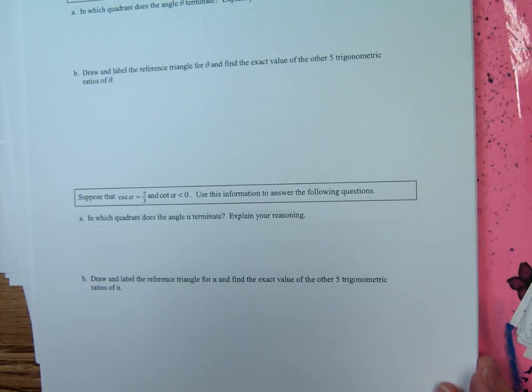Alright, suppose secant of theta is negative 3/2 and tangent is greater than 0. Use this information to answer the following questions.